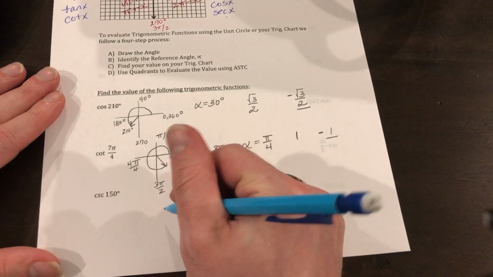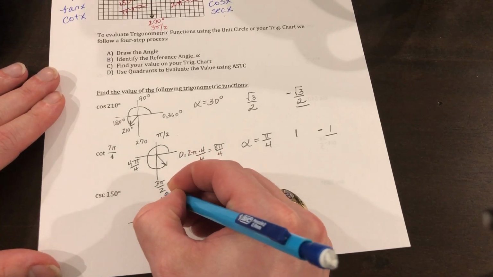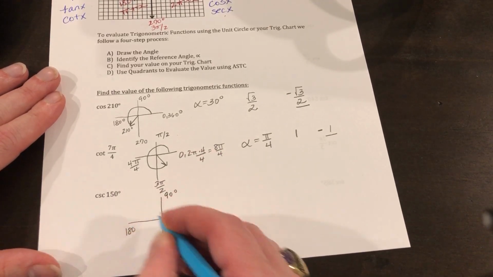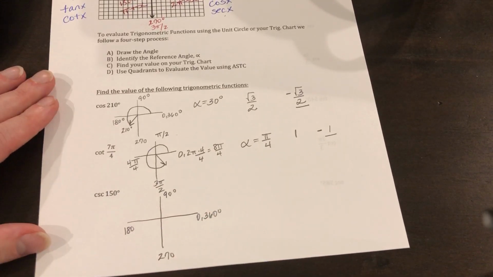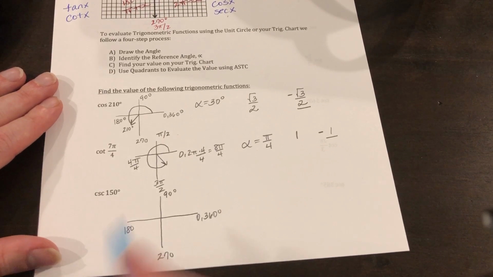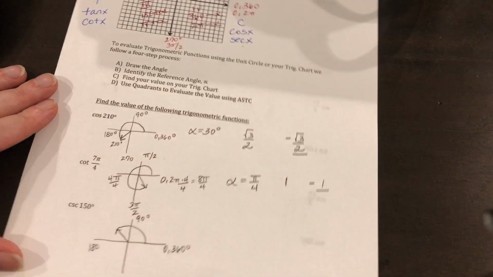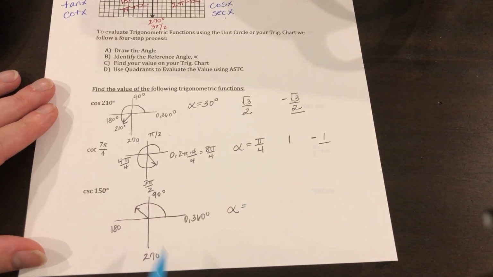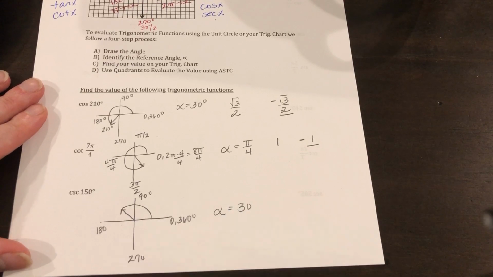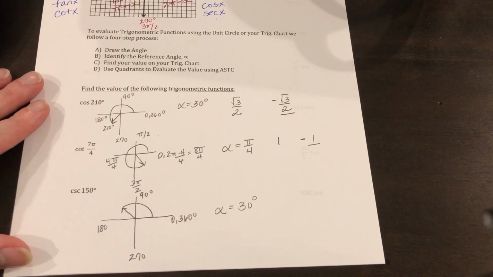Okay, cosecant of 150 degrees, so we're going to draw it. 150 degrees is going to be short of 180, so it'll be in quadrant 2. Your reference angle is the distance away from the x-axis, so it is 30 degrees, because it would take 30 degrees to get it to 180.